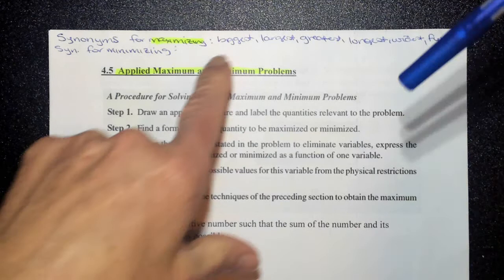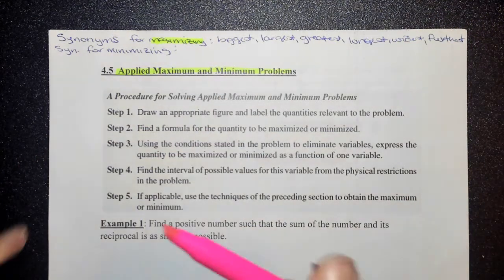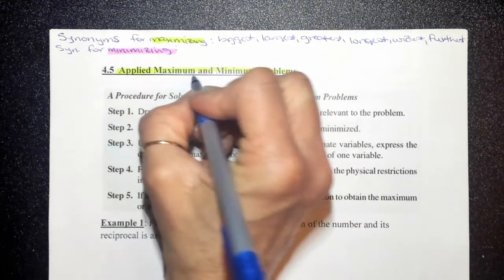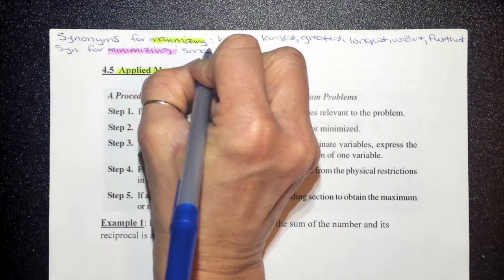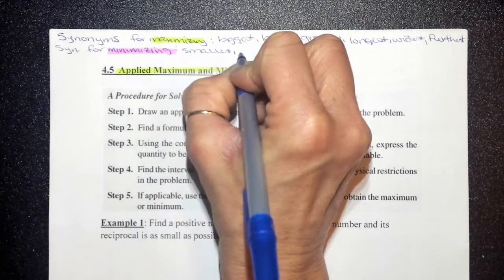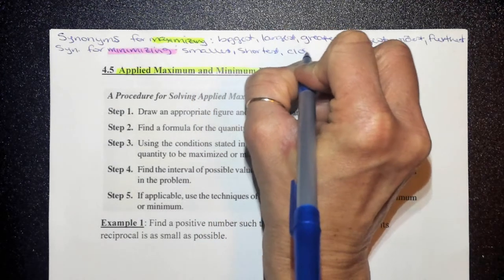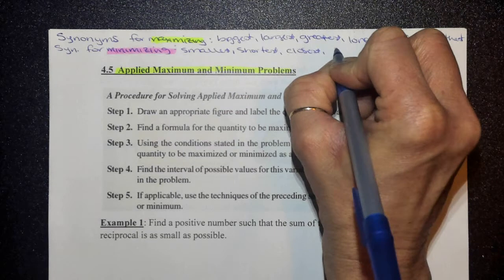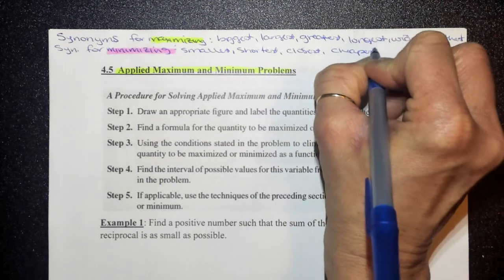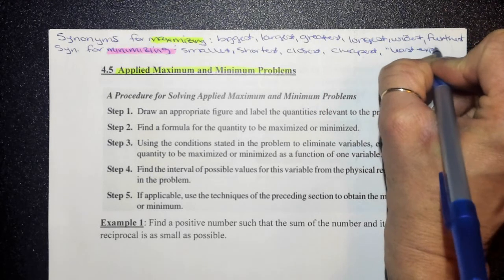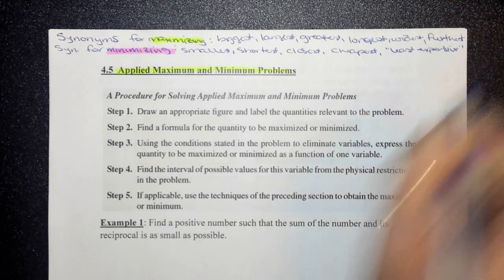Now, based on these, some possible synonyms for minimizing would be smallest, shortest, closest, cheapest, or least expensive, and so on.